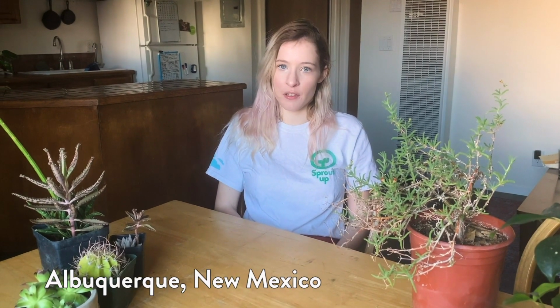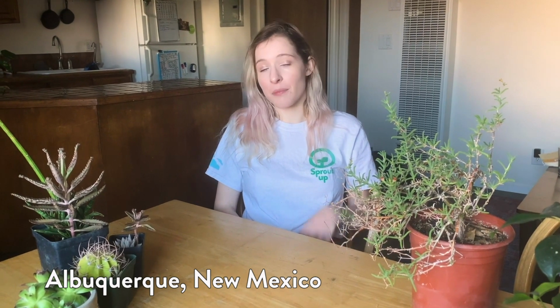Thank you, Possum, for that awesome drawing of the different parts of a plant. My name is Starry Knight, and I'm currently in Albuquerque, New Mexico. This is a desert environment, but it doesn't mean that we don't have green spaces as well. So I'm going to show you the different green spaces that are around me. I have an indoor and outdoor green space.